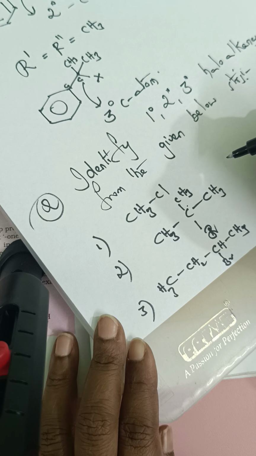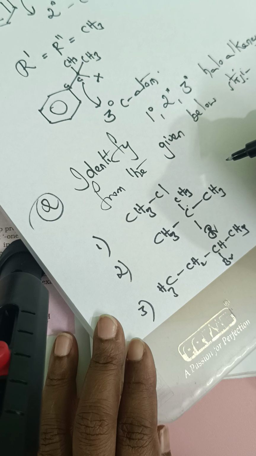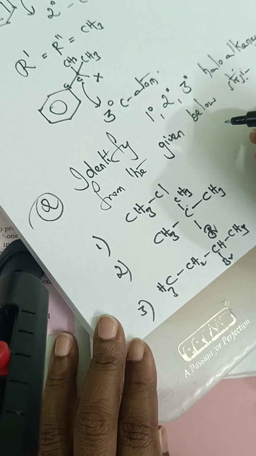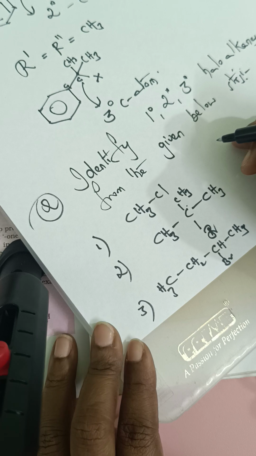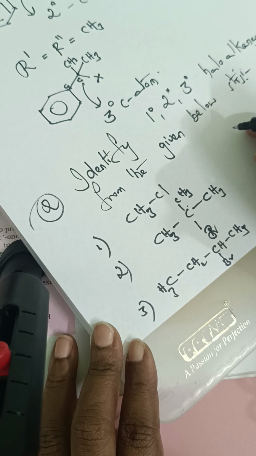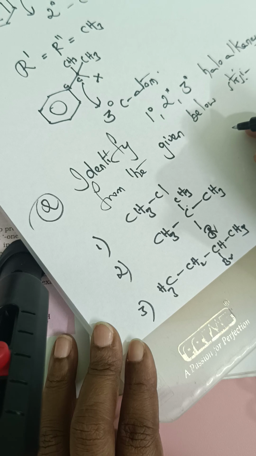First and most important, you should be thorough in solving the questions given in your textbook, in the exercises, the in-text questions, and the questions at the end of the chapter. Then go to the questions in the previous papers.